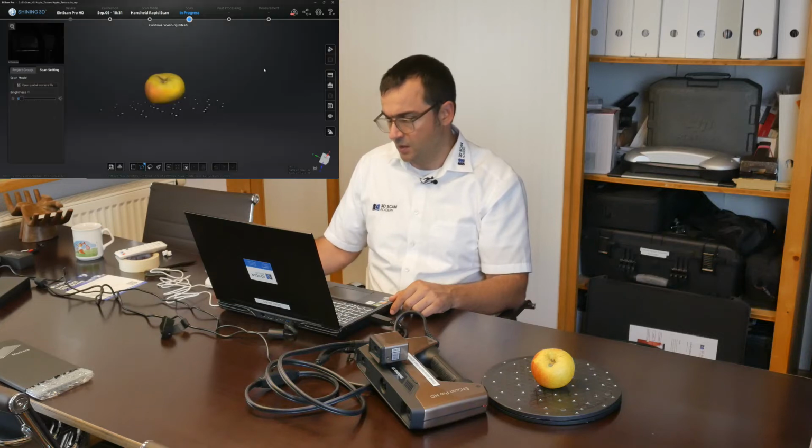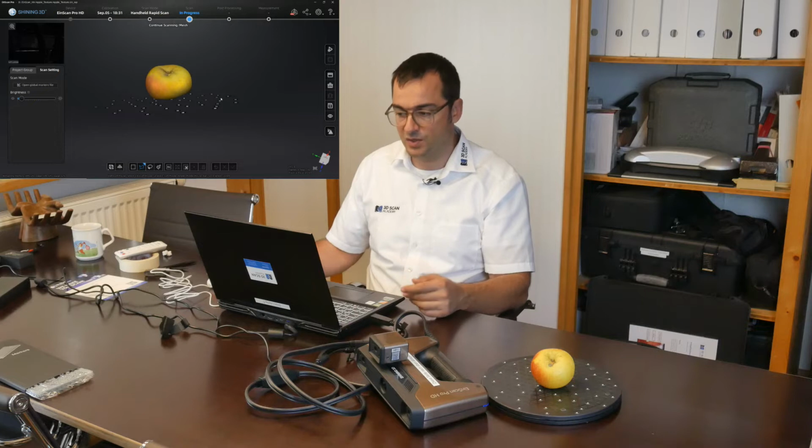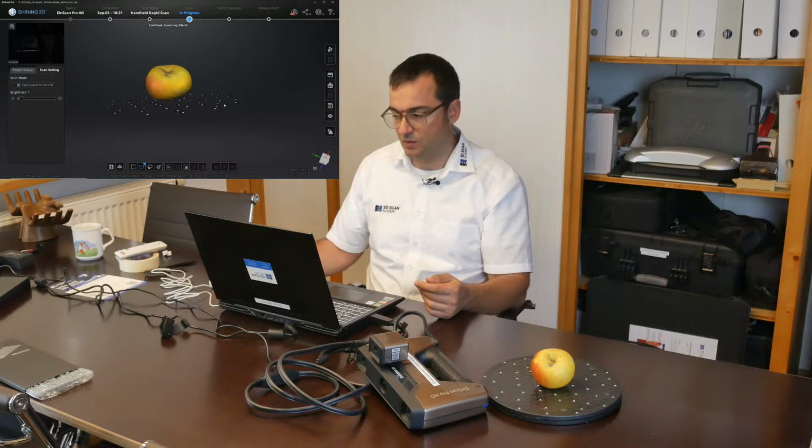Okay. The rest of the procedure is really the same, so you don't have to consider much. Make a textured scan, because the software is quite doing everything automatically, and it's doing these things really well, so you don't have to be scared about that one.